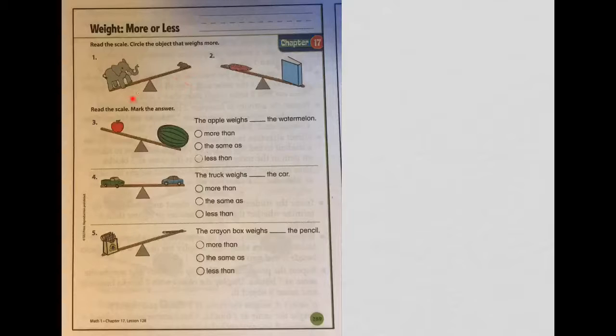That is called a balance. And it looks like a seesaw. And it's used to compare the weights of two different objects. So whenever you use the balance scale, the heaviest object will go down and the lightest object will go up.